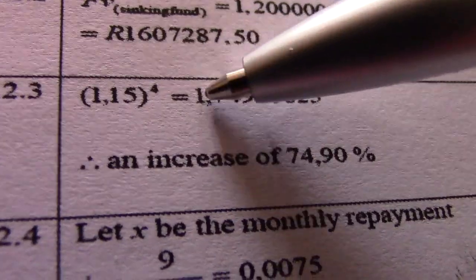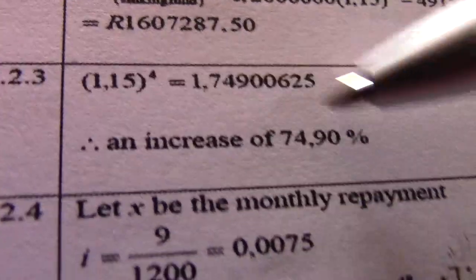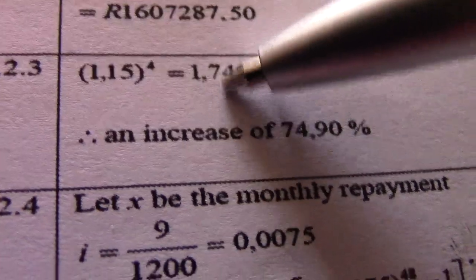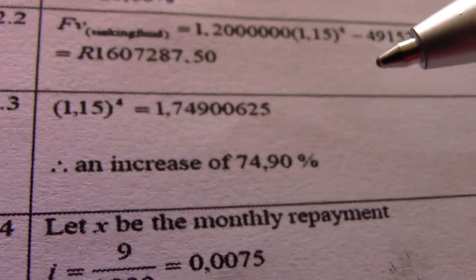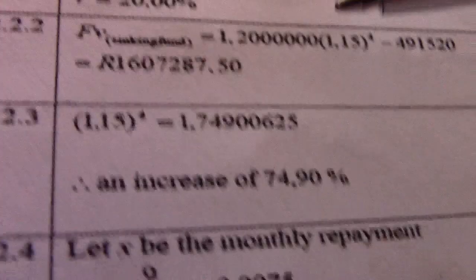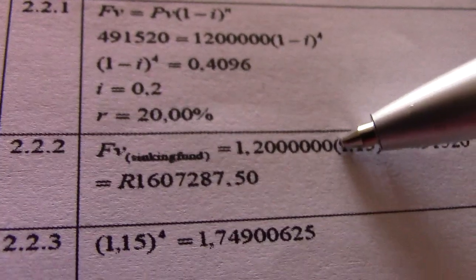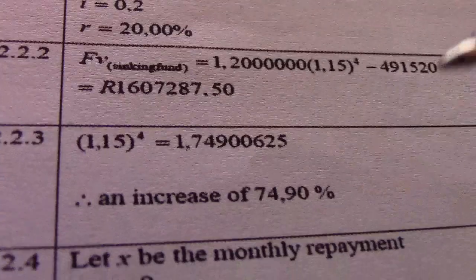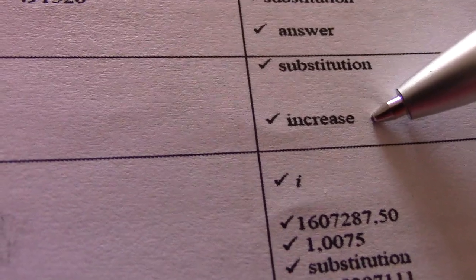If I get rid of the 1, from 100% the extra, shift the comma 2 spaces, is 74.90%. Or you could have said whatever value we have here minus the 1.2 million, divided by 1.2 million, times 100, and it would give you the same answer. So 1 mark for substitution, 1 mark for increase.